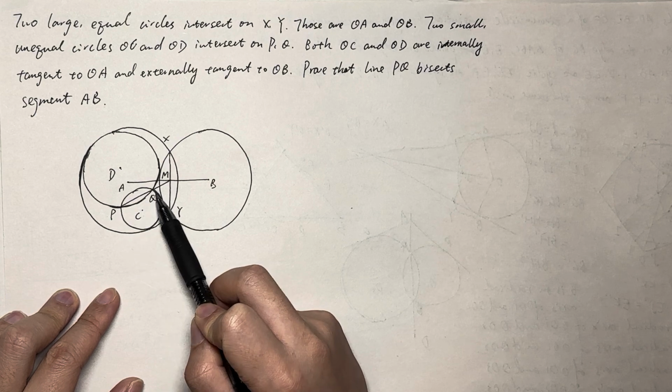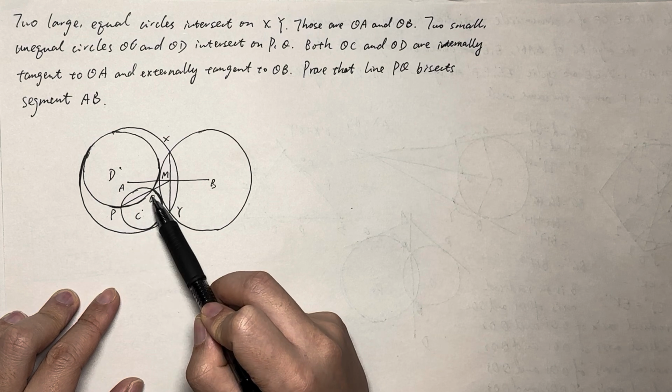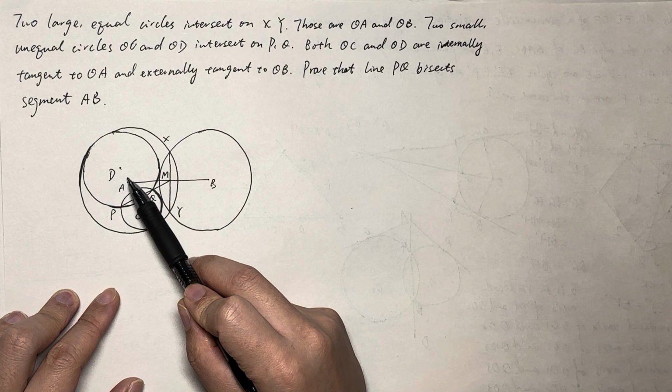So what is the line of PQ? Because circle C intersects circle D on P and Q, line PQ is the radical axis of circle C and circle D, right?